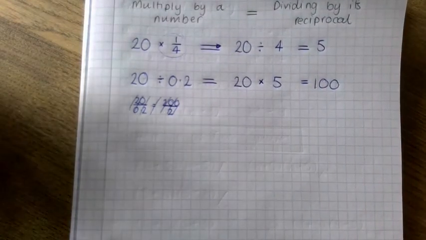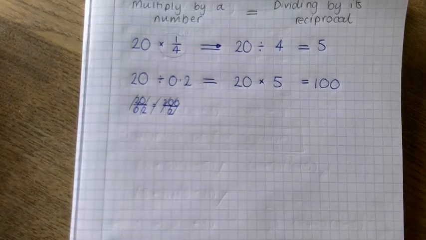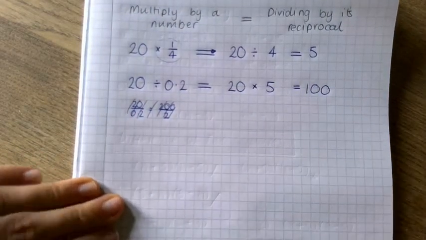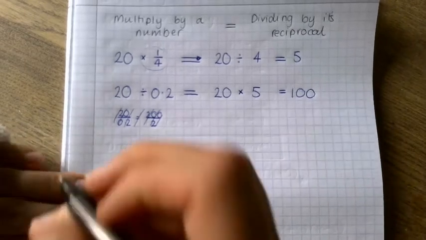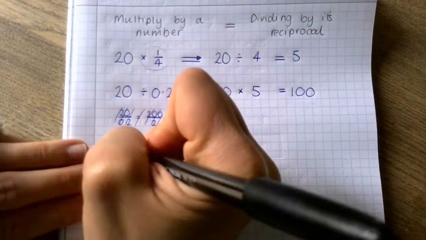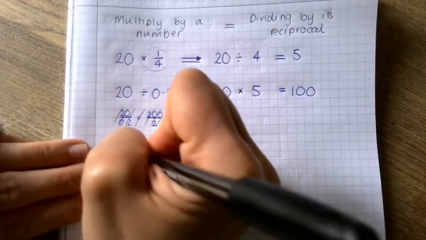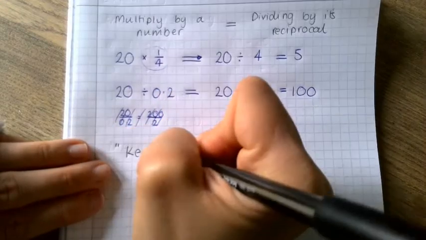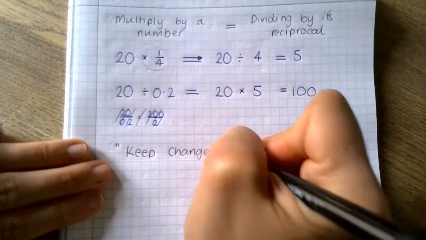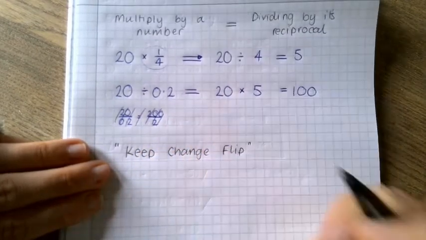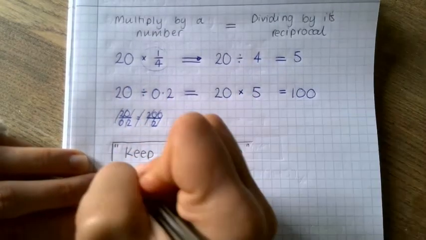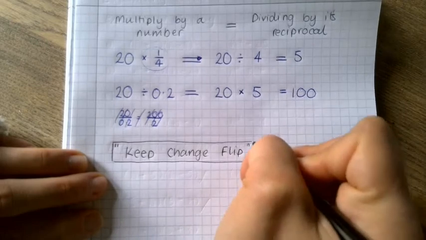And this little fact helps us to understand why the really commonly known rule that we learn when we divide fractions, which is keep, change, flip, this rule comes from the fact that we just spoke about.